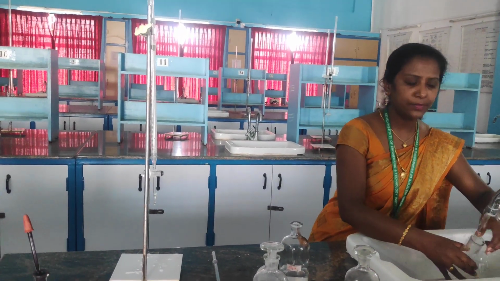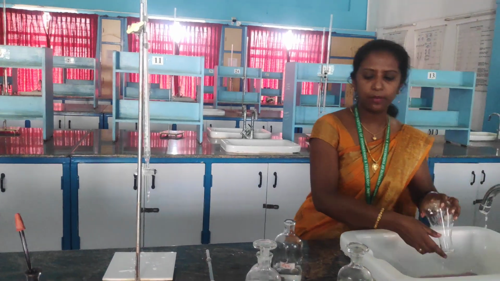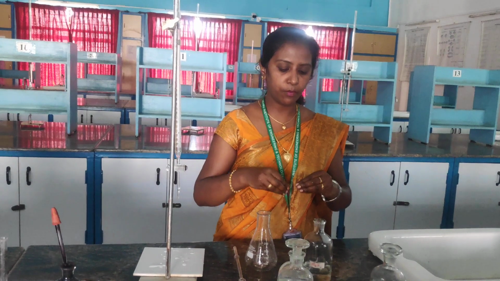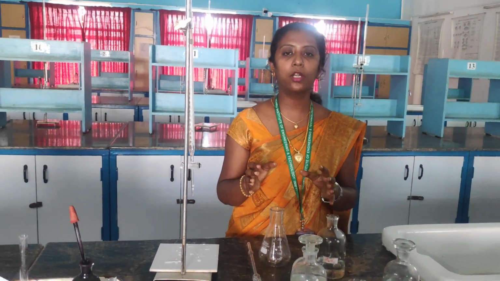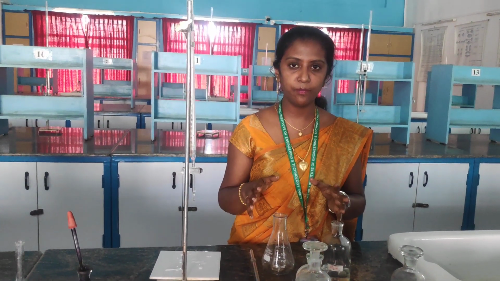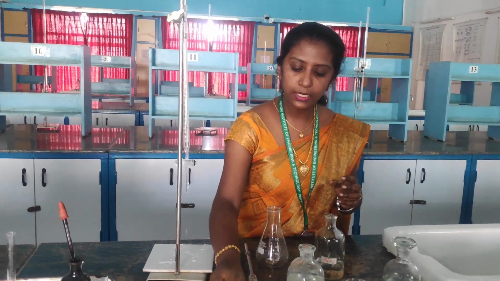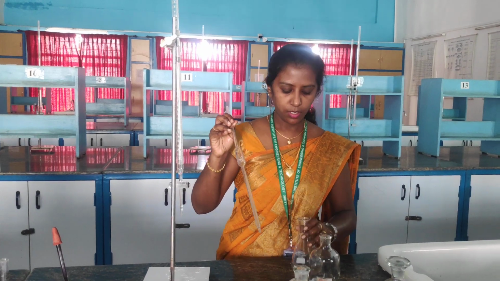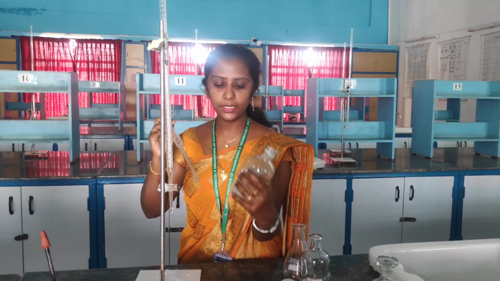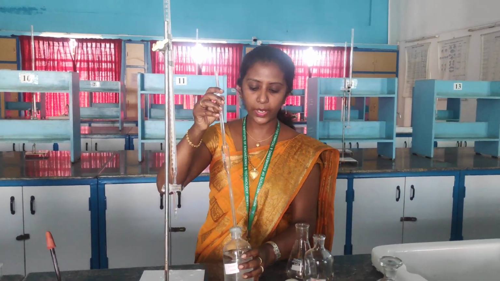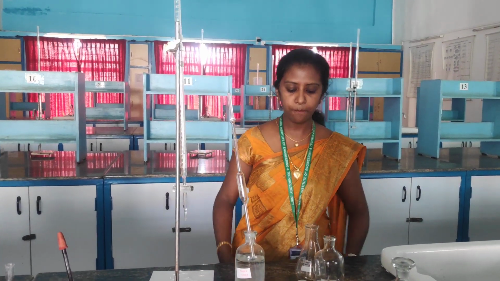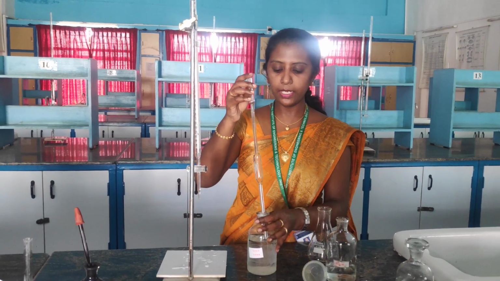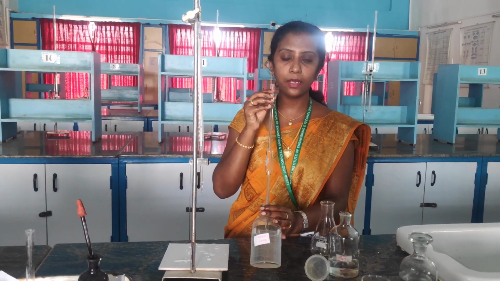So you may ask me a question, why ma'am are we going to take boiled water? Because hardness can be removed by boiling the water. If your water contains calcium and magnesium, when we boil that sort of water, automatically hardness can be removed. So what I am going to do is take 20 ml of boiled water. So again we can see the hardness at a very minimum level. So let's check how it is.